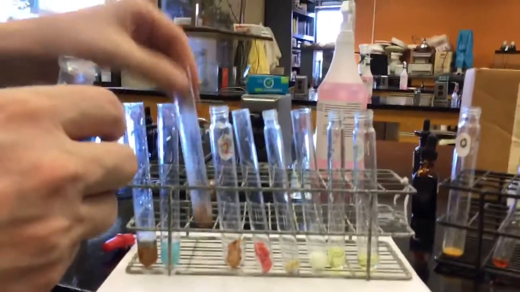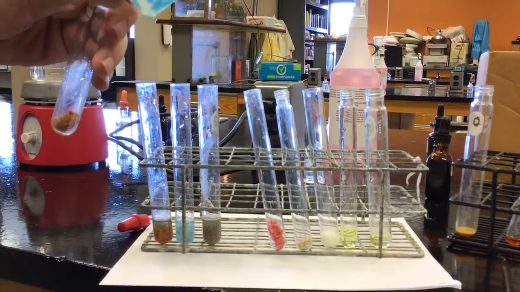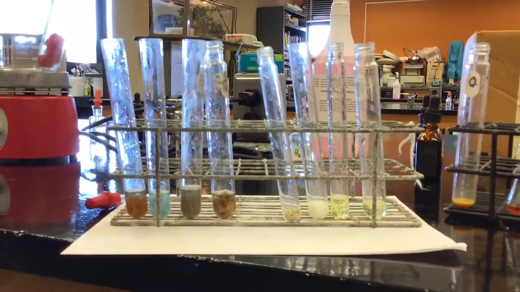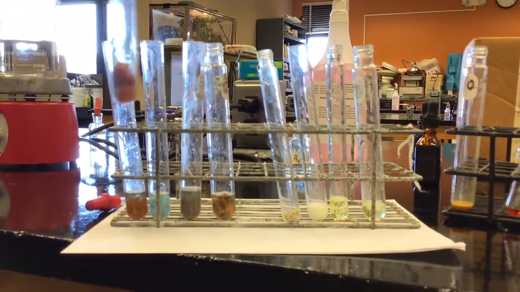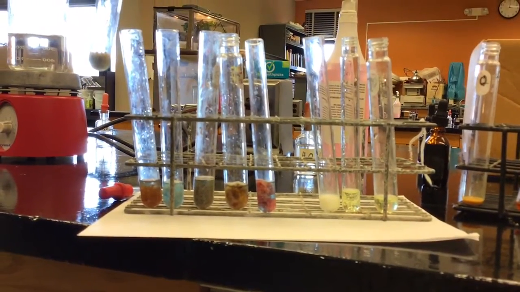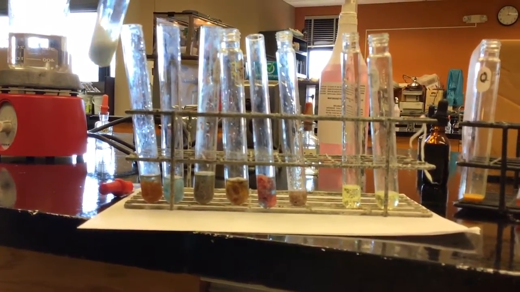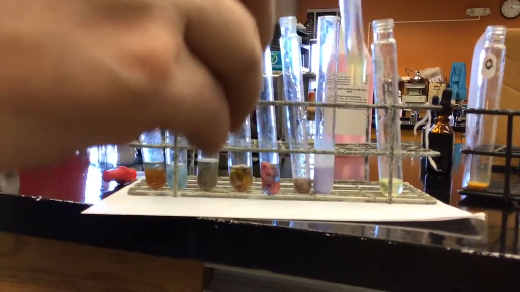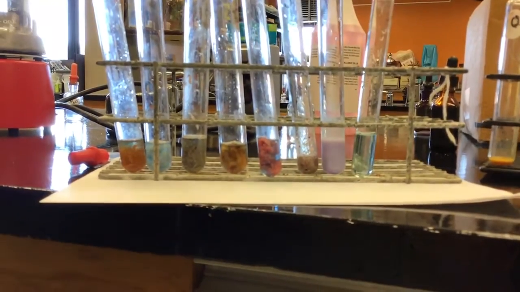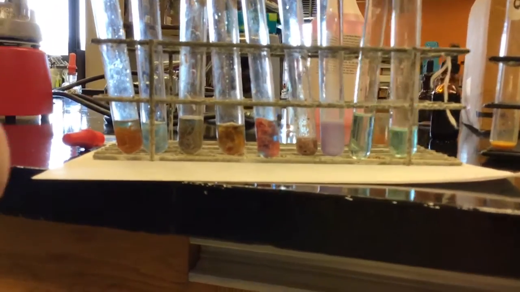Pour and mix. Remember, we don't need a color control because we didn't start with any purple foods. Purple is the positive for Biuret.